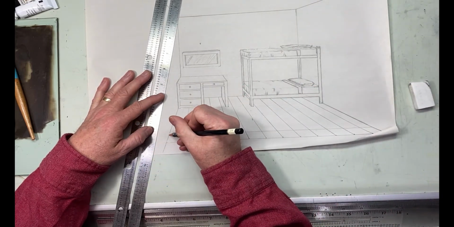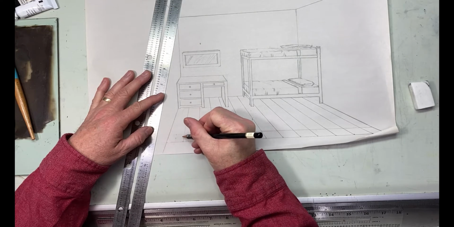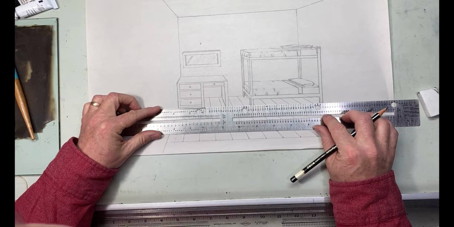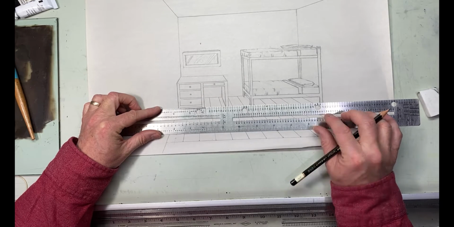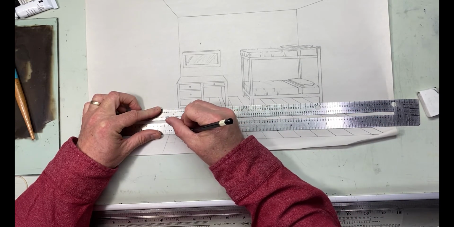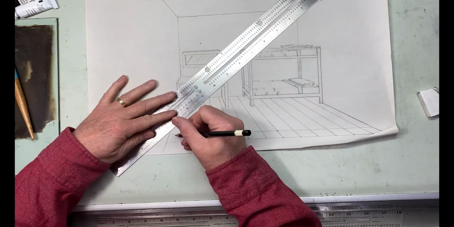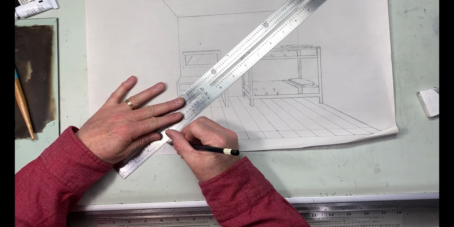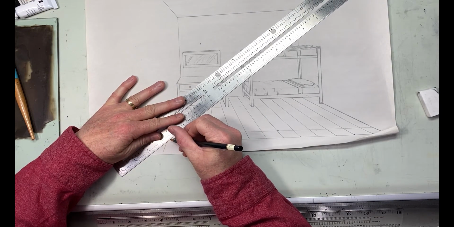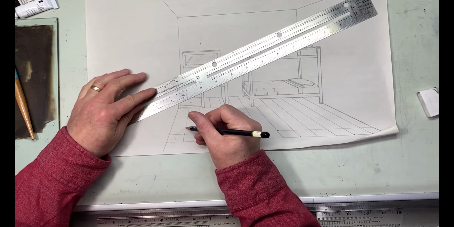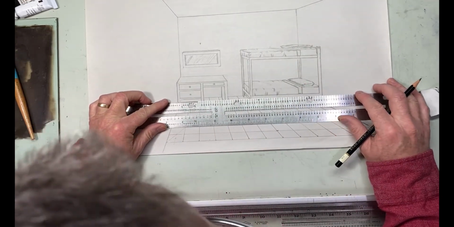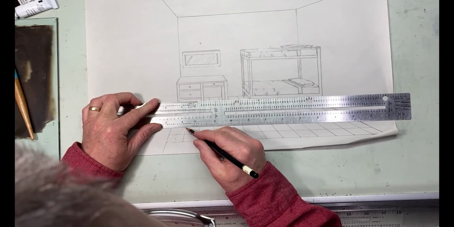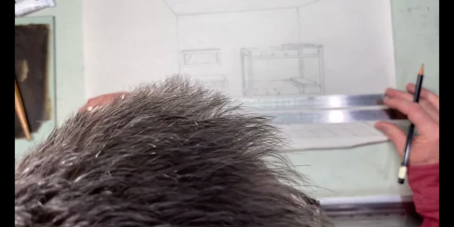Okay. Great. Oops, I've erased quite a bit here. All right, so now to find how deep the next tile is going to be, I'm going to go from this corner through the center to that point, and then draw a horizontal line where those two intersect.